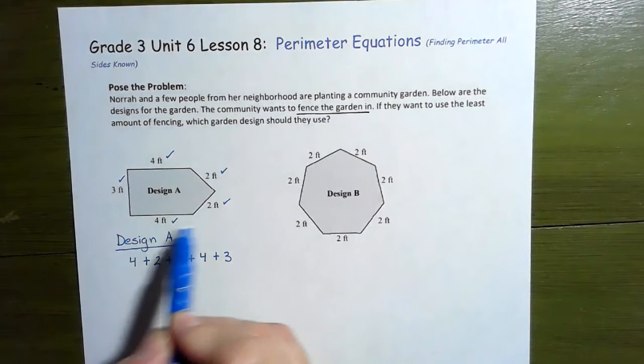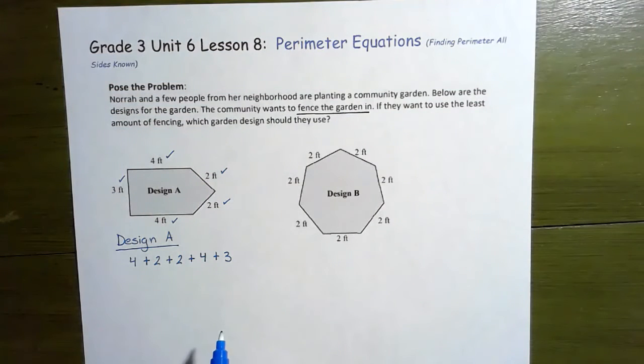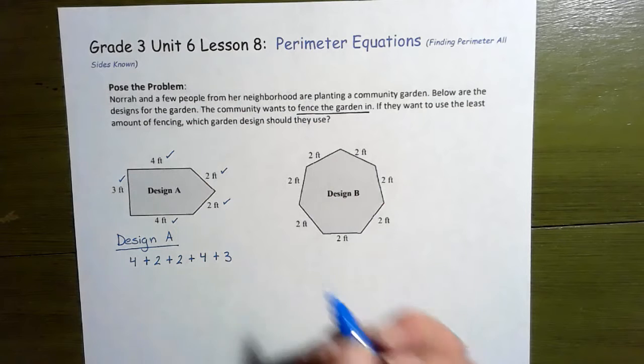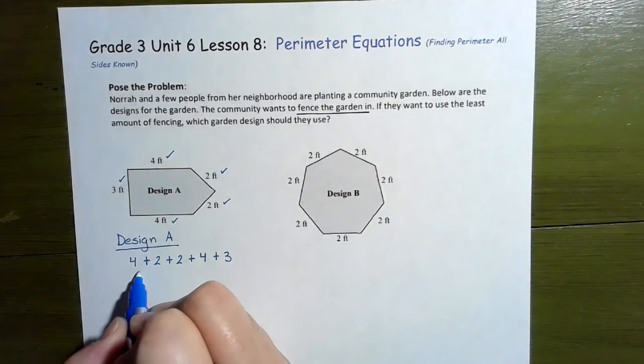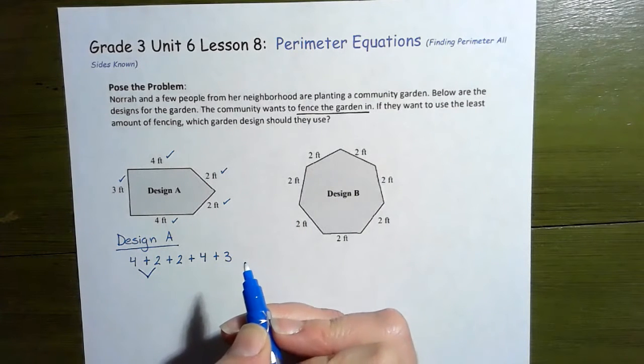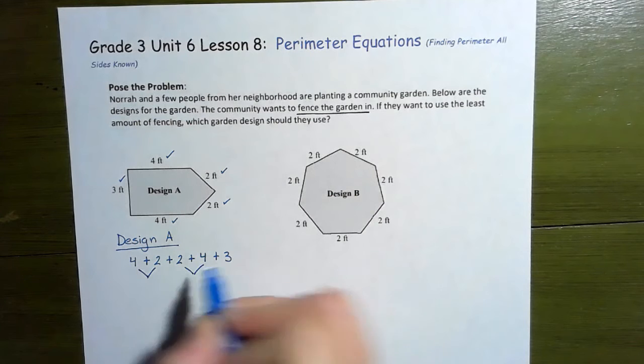I put check marks so that I don't get lost in my math. All right, how could we solve this equation? Say it to your screen. That sounds like a great idea. We can use our facts that we know to make adding a little bit easier. We know what 4 plus 2 is and what 2 plus 4 is.